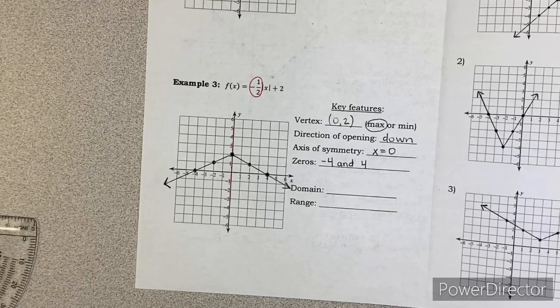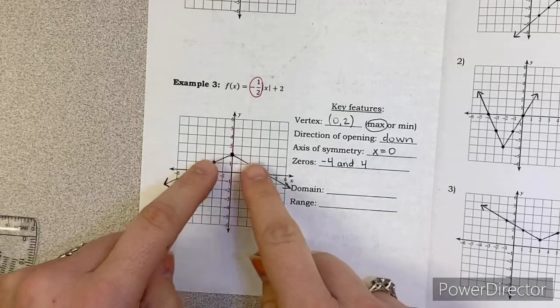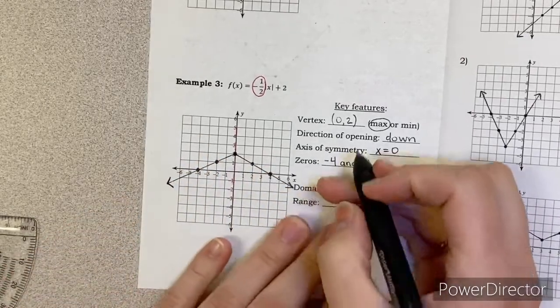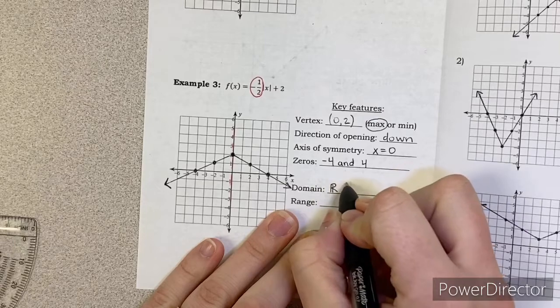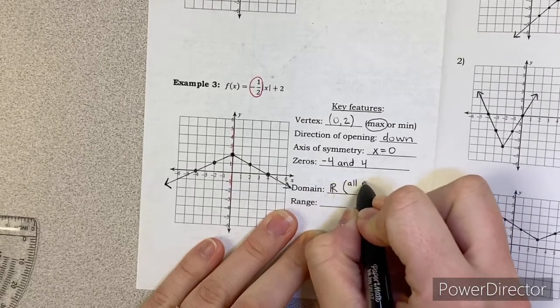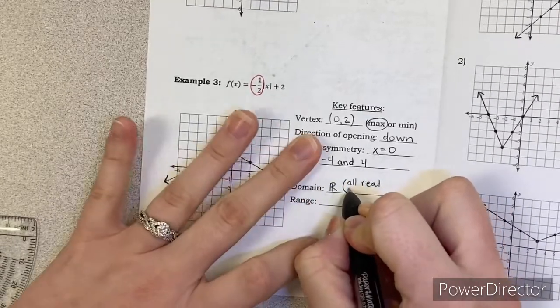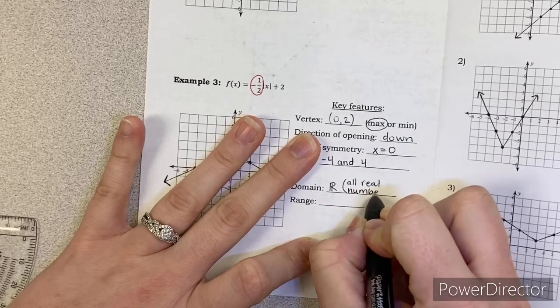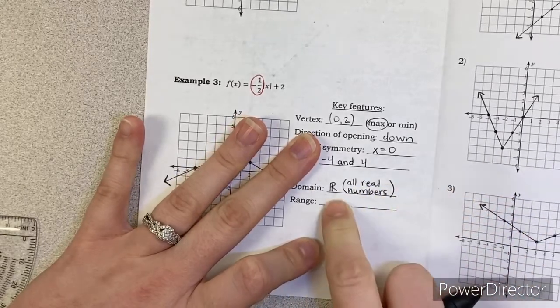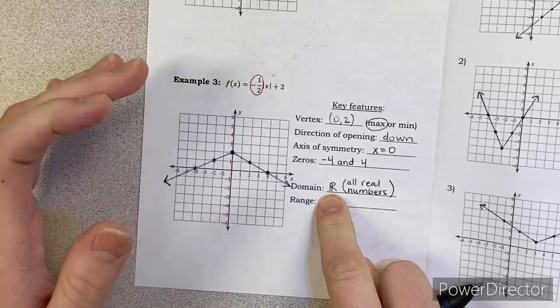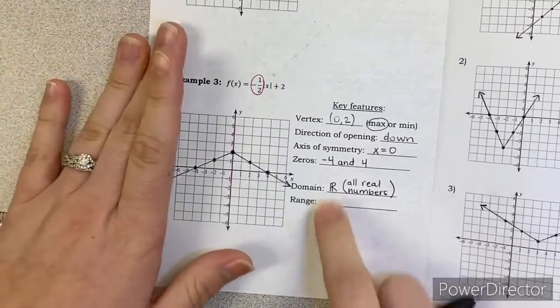Okay, then we have domain and range. So domain is left and right. These two lines continue on forever, left and right. So that's going to be all real numbers. And if you want to, remember that you could just use that symbol that stands for all real numbers. That's totally fine.